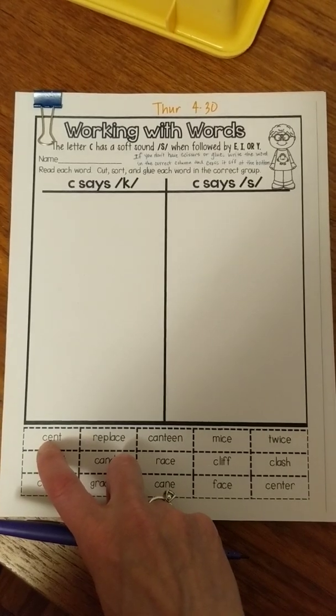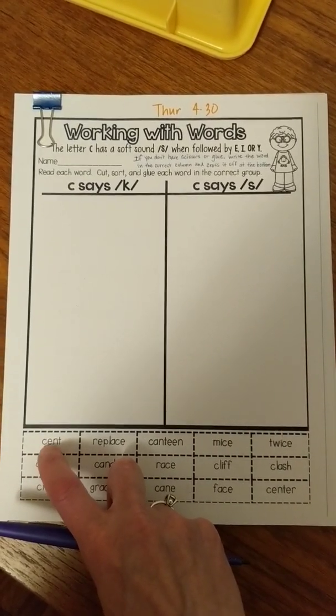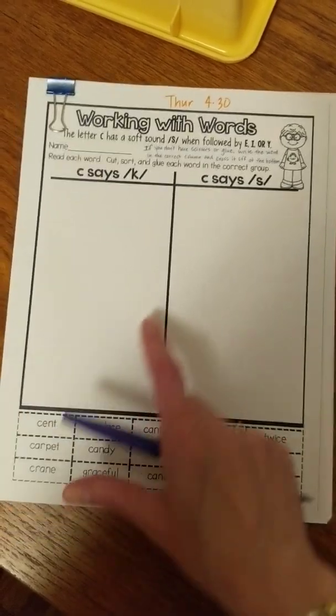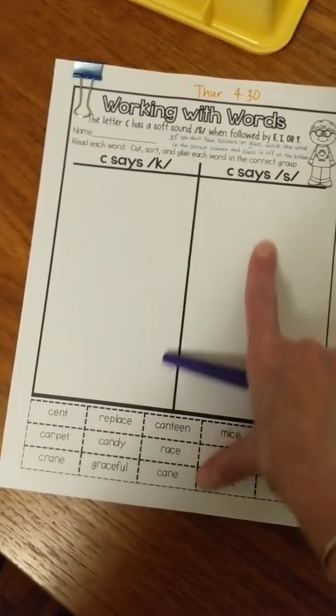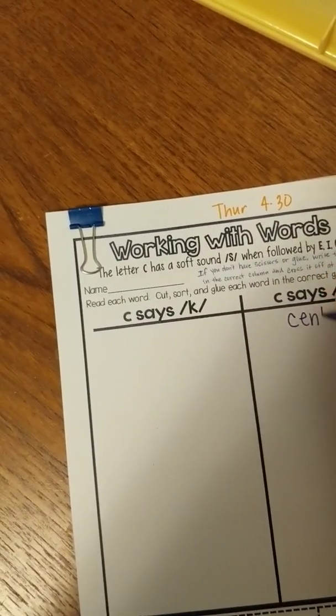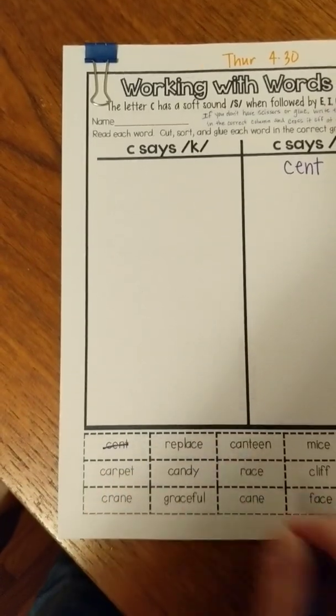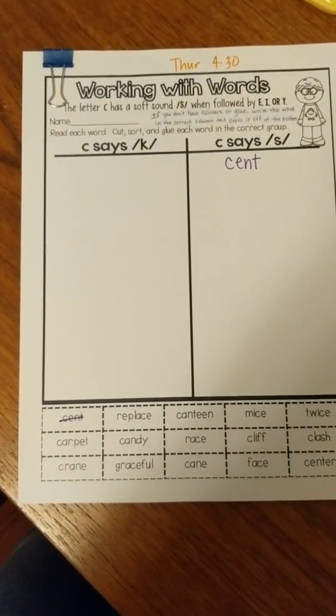Well, now I hear the S at the beginning, but I also see that C is followed by an E, so I know it's making that S sound. So I'm gonna write the word cent right there, okay? And then I'm gonna cross it out down here so I know that I already did that one, okay?